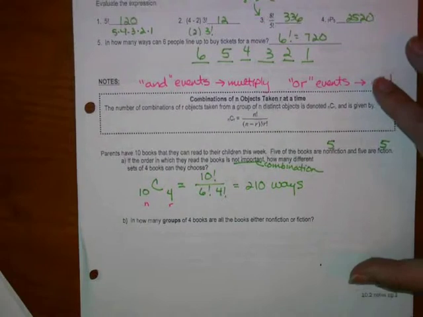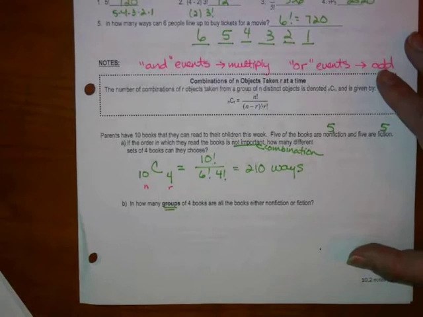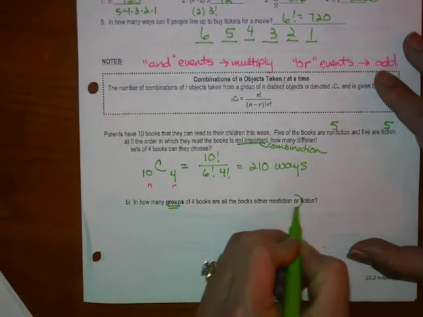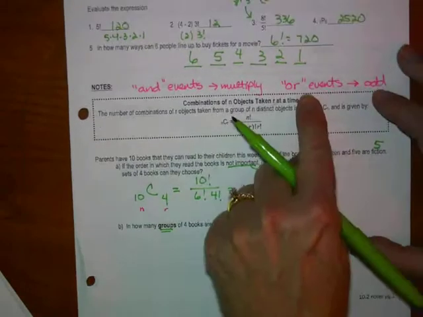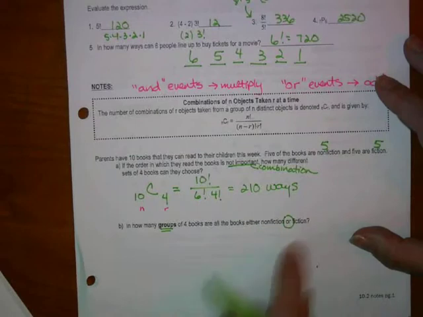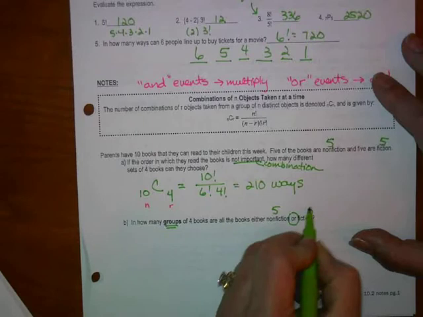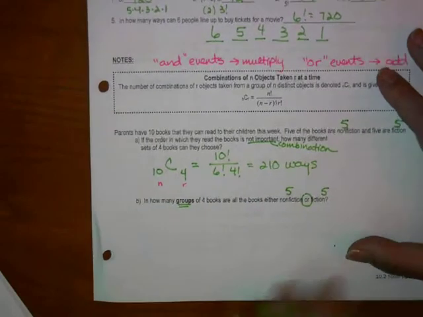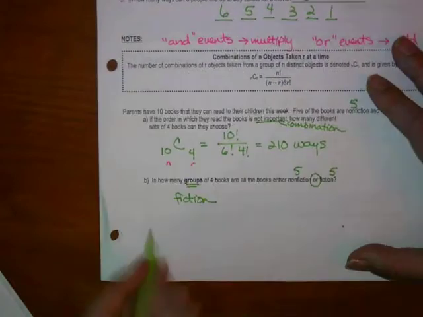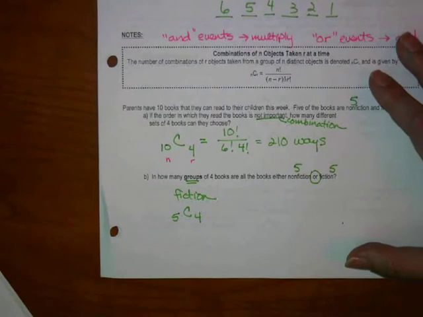It's pretty easy. In B, it says how many groups of 4 books are all the books either nonfiction or, there's that word or, which I was just referring to up here, or fiction. So we have to do 2 different combinations here. Remember, there's 5 nonfiction and 5 fiction books. So for fiction, I'm going to write, I have 5 to choose 4 from of the fiction ones.